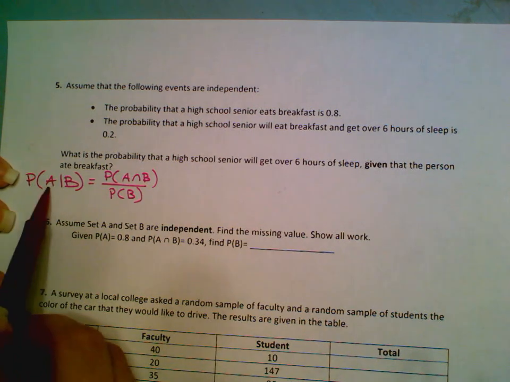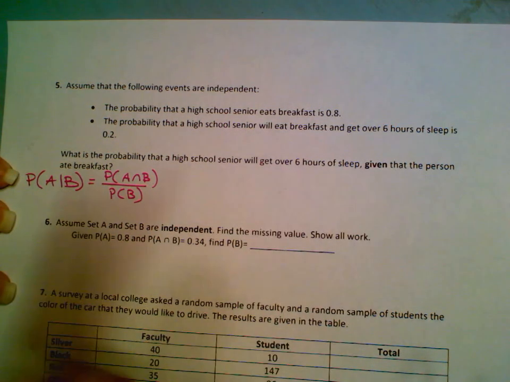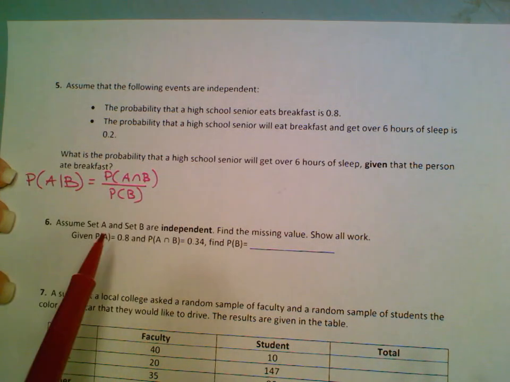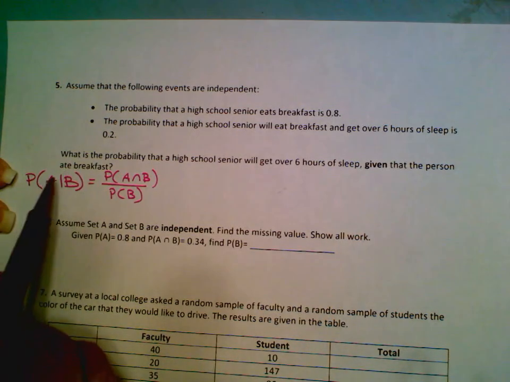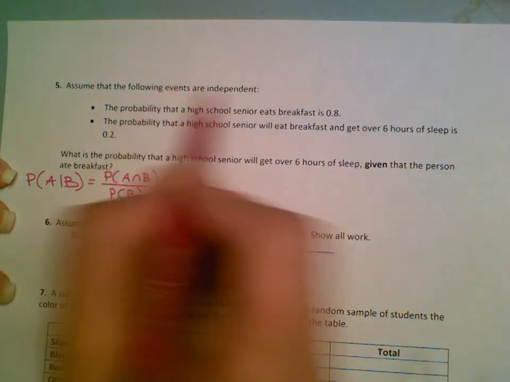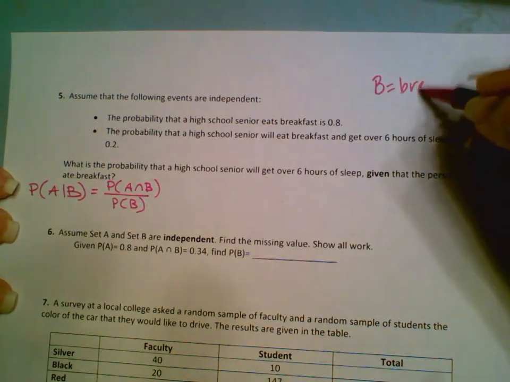Anytime we're in an A given B situation, and they tell me something given something, in order for me to plug things into my formula and make it pretty easy, I'm going to assign my A's and B's. So anything that happens after this line will be my given statement. A given B. So if I'm given that the person ate breakfast, I'll go ahead and say that's B, my breakfast.